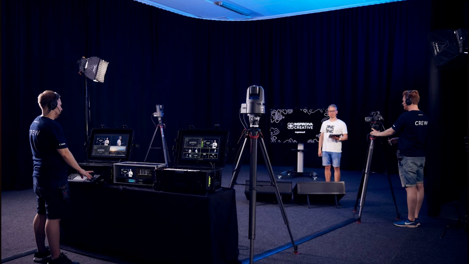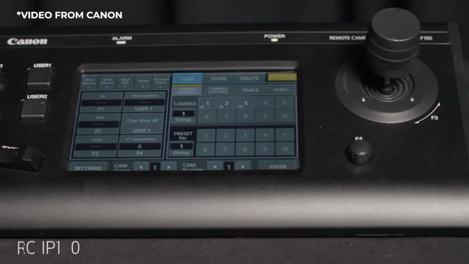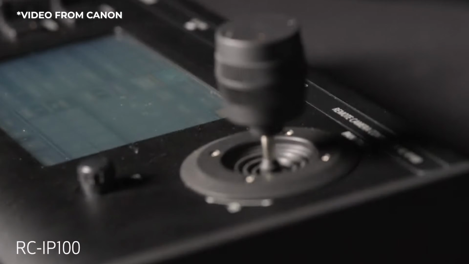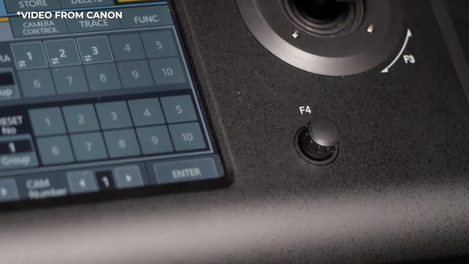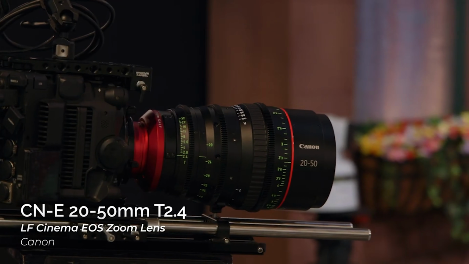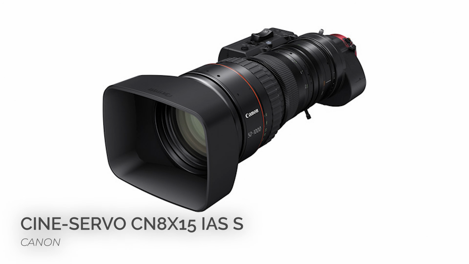This improvement will really help users who use all 4 channels at once. The C70 update also includes support for Canon's XC protocol, which allows integration into multi-camera solutions very easily. Now, you can gain control of the C70 via Canon's RC-IP100 remote camera controller and the remote camera control application. This is great for live events, TV studios, and of course, houses of worship.